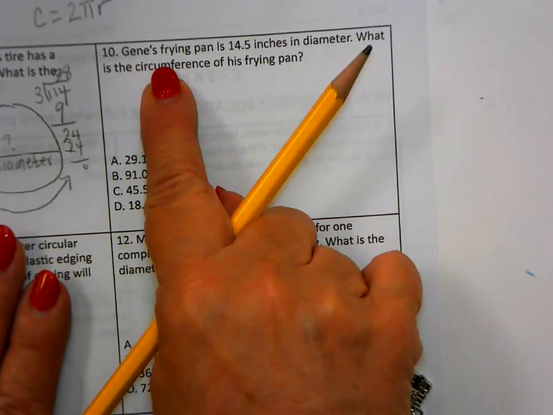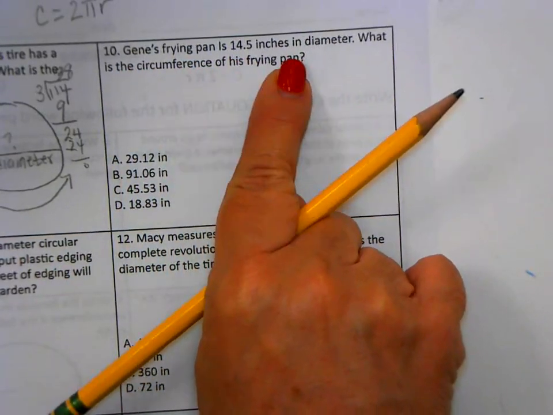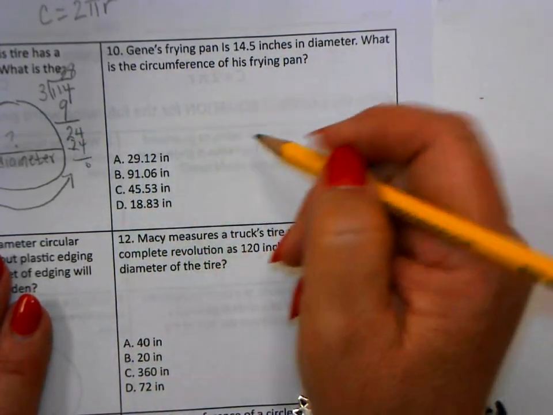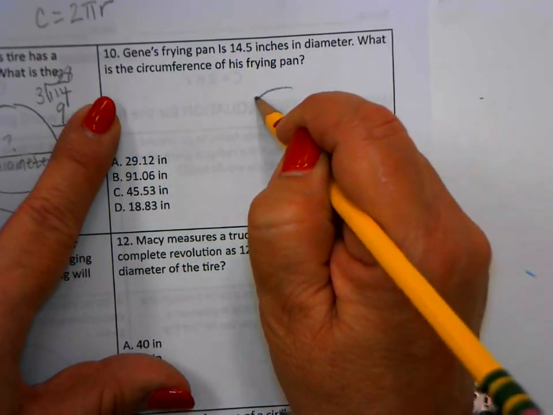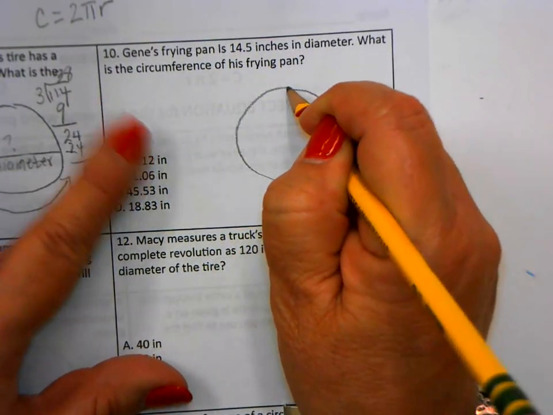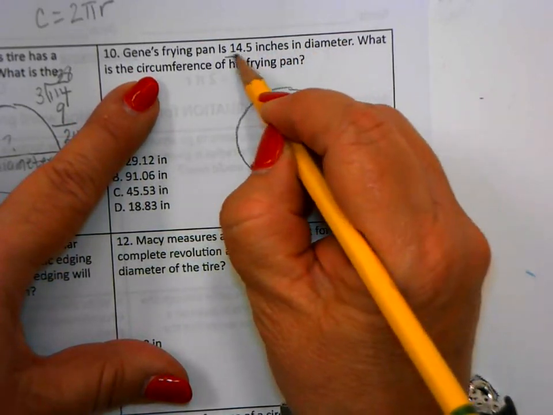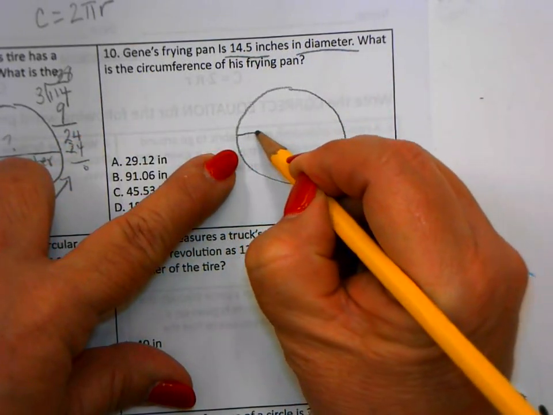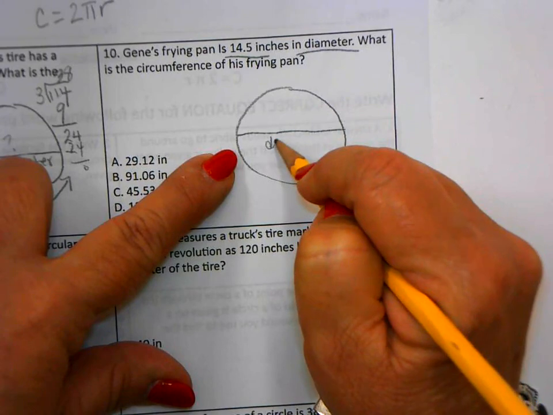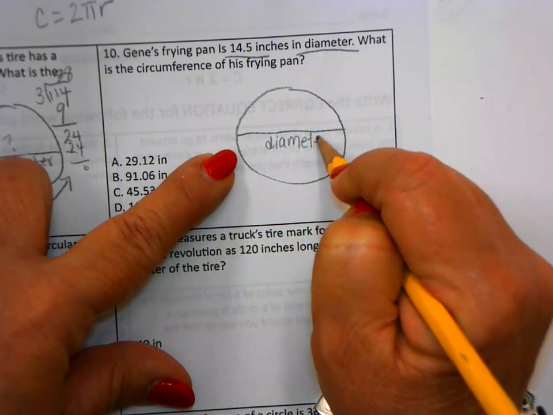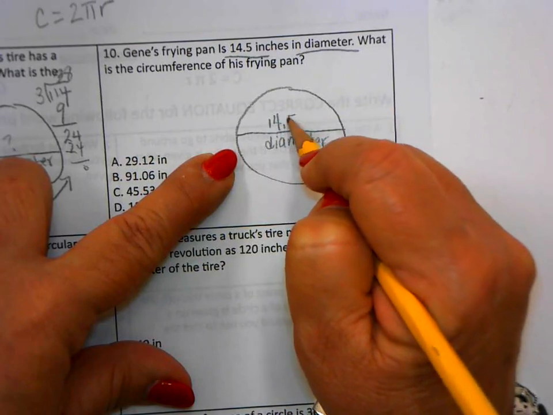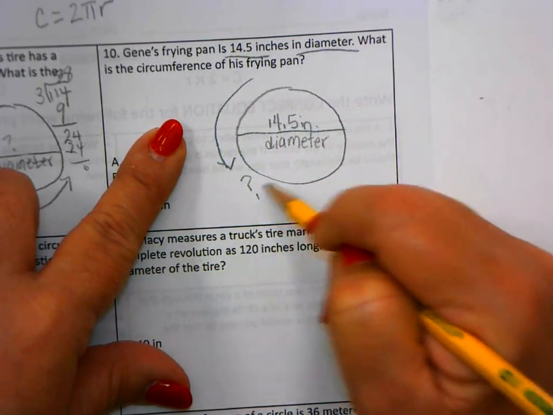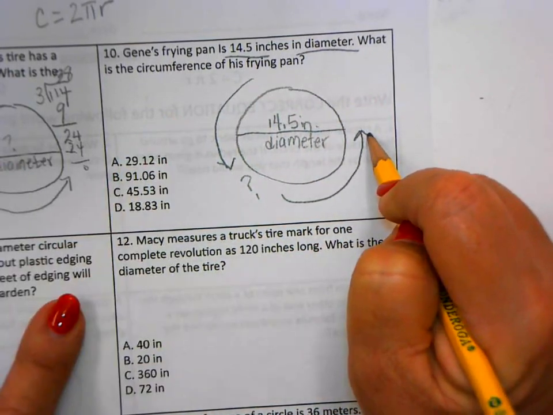Number 10, Jean's frying pan is 14.5 inches in diameter. What is the circumference of his frying pan? You're going to do the same thing. I need to draw the frying pan. It's saying that I have 14.5 inches in diameter. Diameter is from one end to the other. I'm going to label this diameter and put its measurement, 14.5 inches. What is the circumference? I'm drawing around my arrows to show what that is.